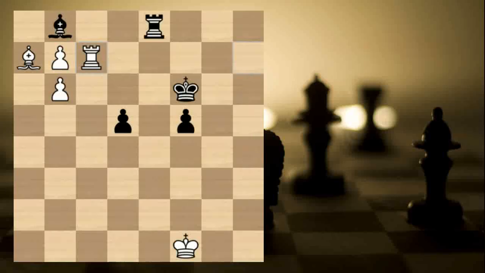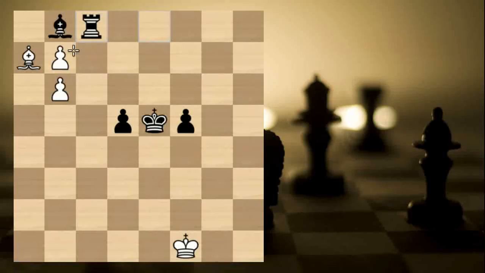Of course the bishop cannot take, and our idea quite simply, after black plays a move, we'll just give black a move, is to play rook to c8, and the rook cannot take because we'll simply promote, and the bishop of course cannot move, otherwise we'll simply just take the rook.